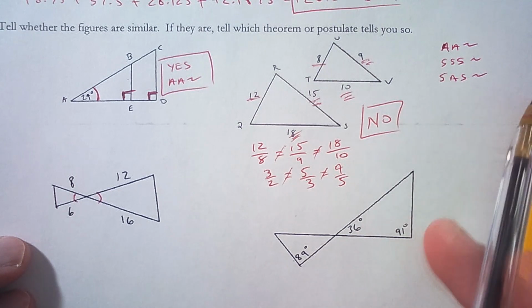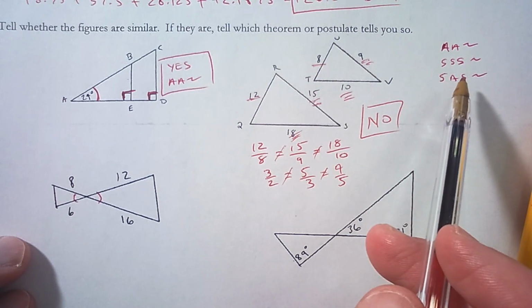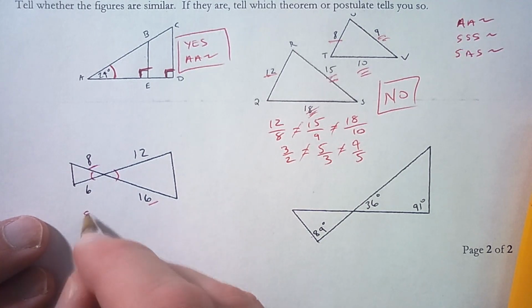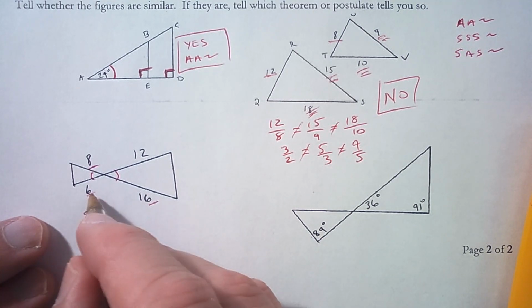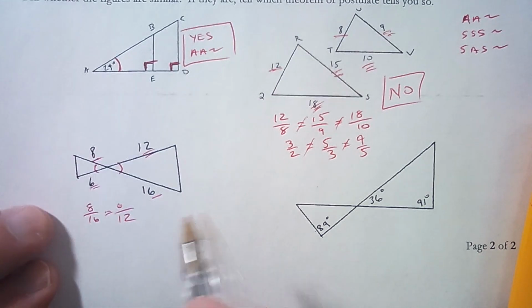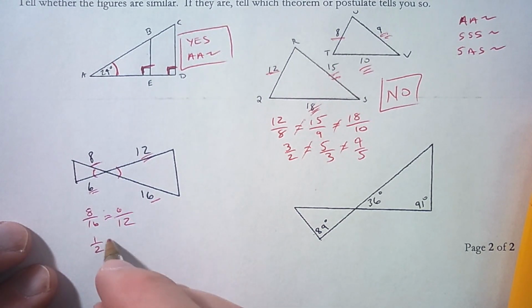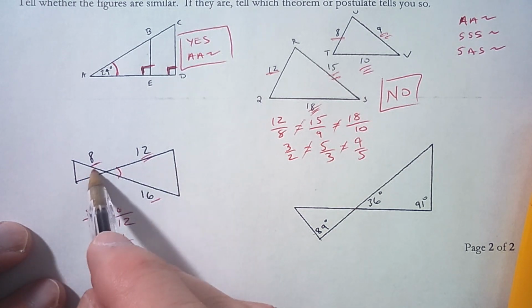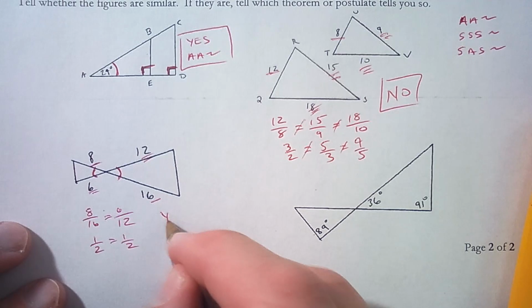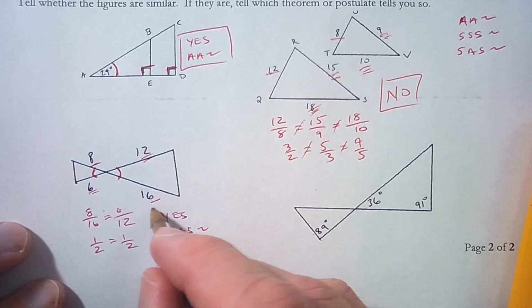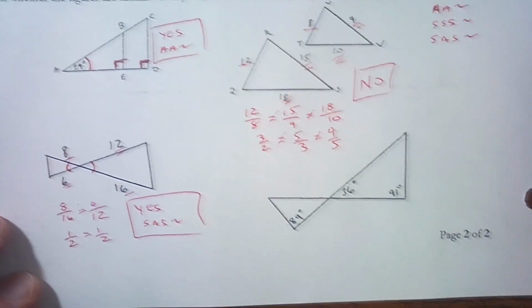Okay, here I've got a pair of congruent angles. I might have side-angle-side, and it kind of looks like if I do 8/16 and 6/12, they'll probably simplify the same. 8/16 is 1/2, 6/12 is 1/2. So the sides are proportional and the included angles are congruent, yes, by side-angle-side similarity.